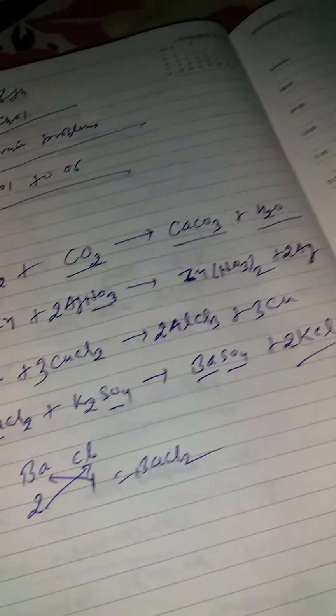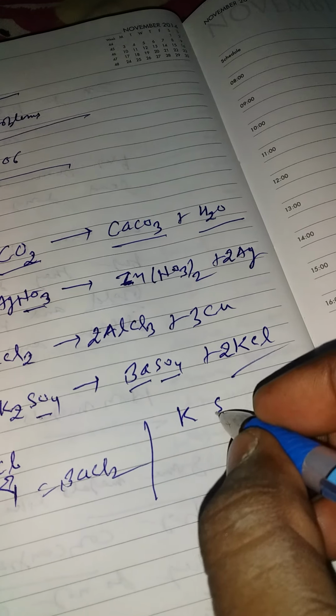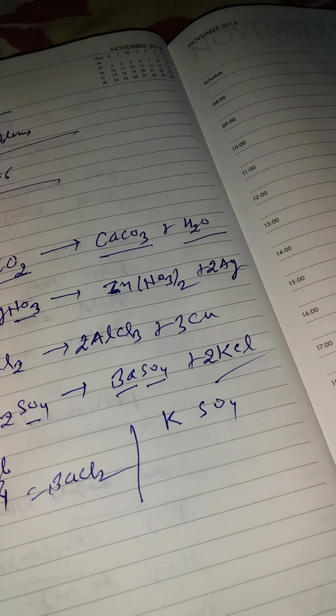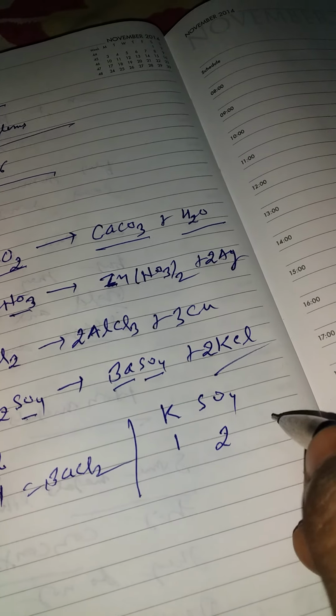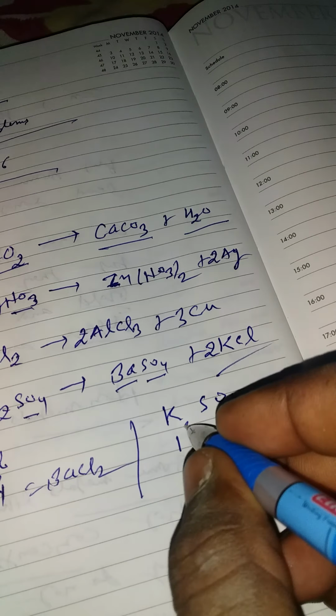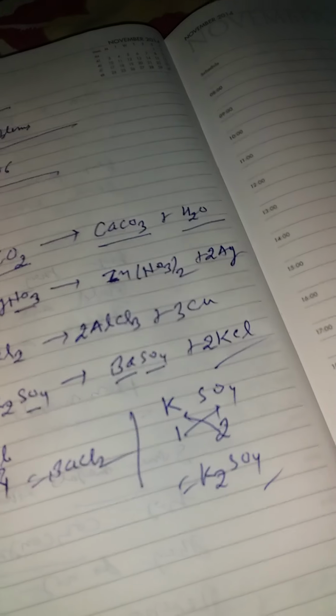Similarly, the potassium sulfate formula: K and SO4, the charge on potassium is 1, while in sulfate 2 minus, so after crisscross we get K2SO4.